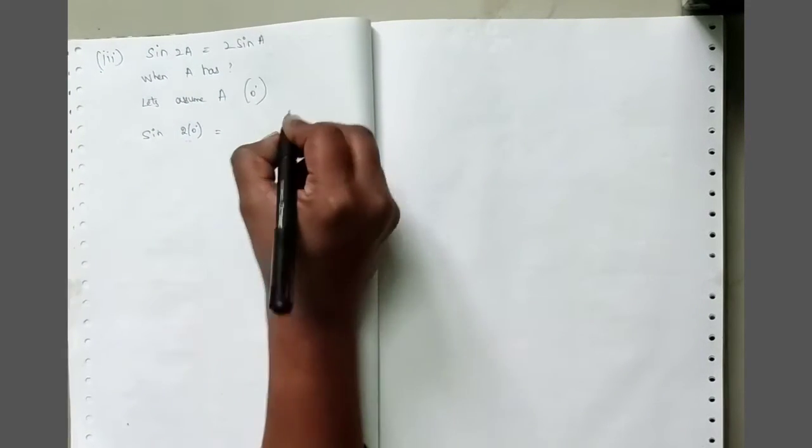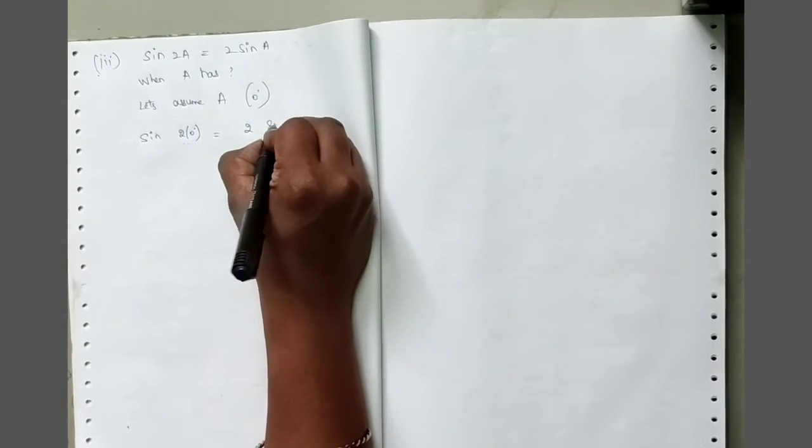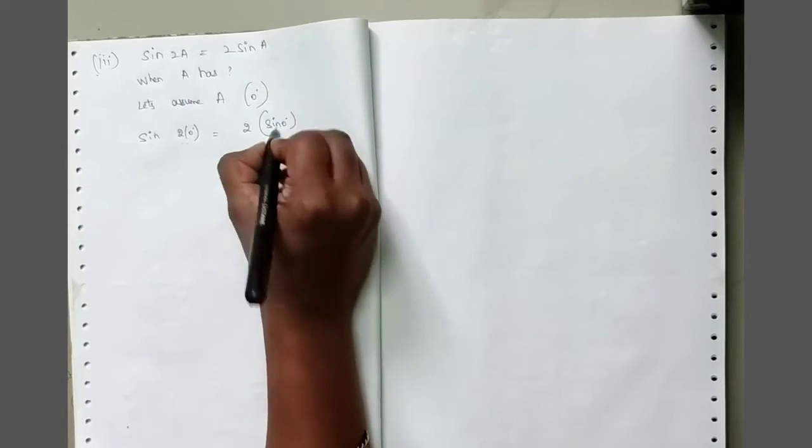Sin 0 is 0. We know that. So sine of 2 into 0 degree is 0, which is equal to 2 sine 0. Sine 0 is 0, so again 2 into 0 will be 0. So 0 is equal to 0. LHS is equal to RHS is proved. This is the first option we can take.